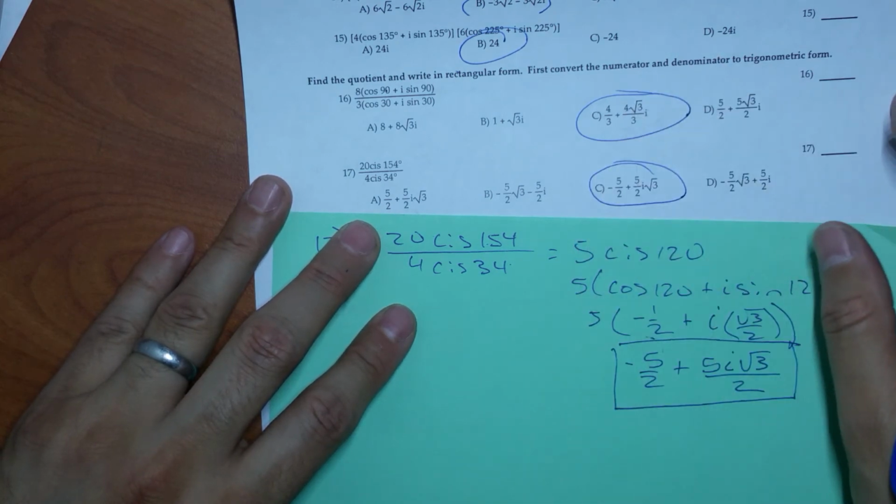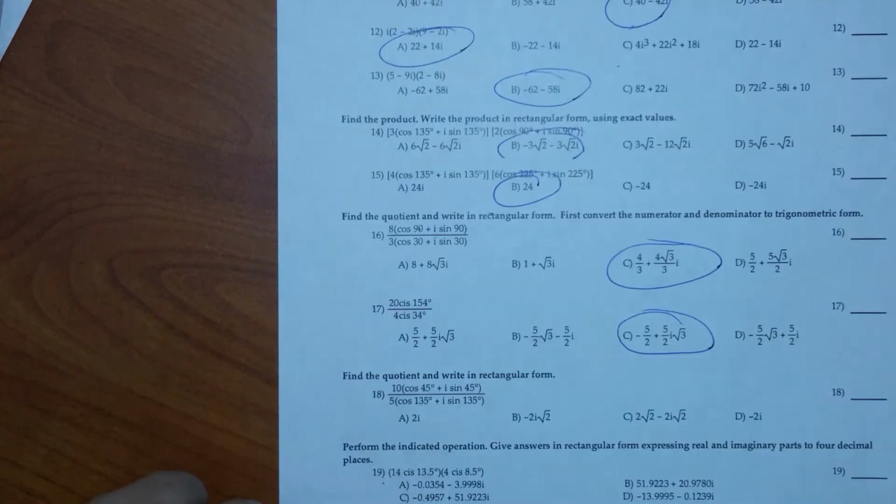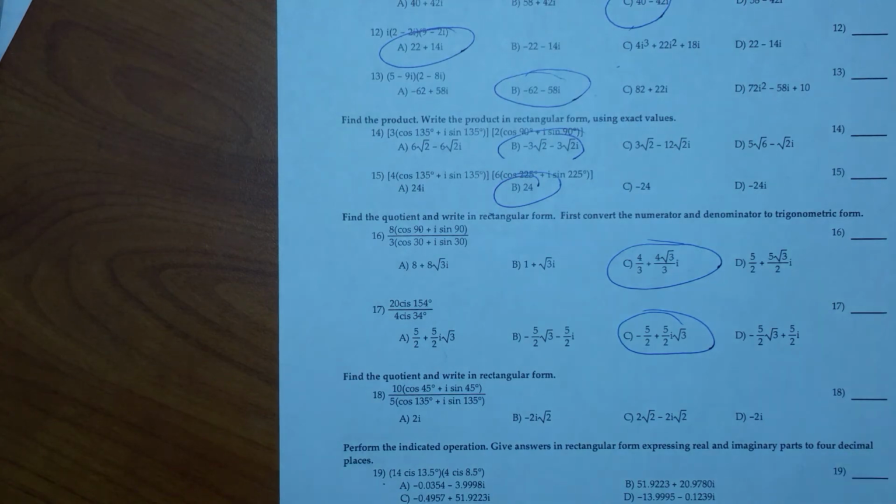Okay. All right, 18. Okay, so number 18.